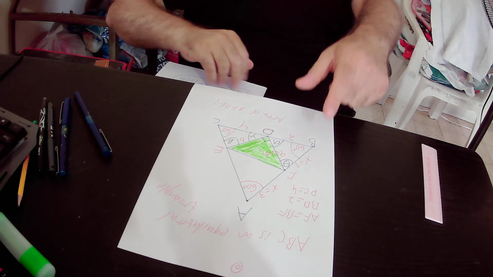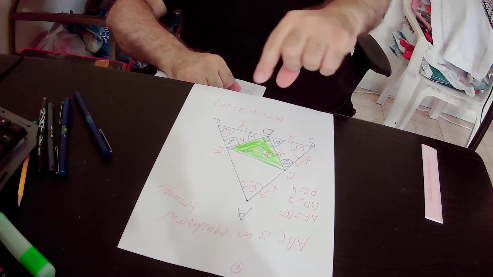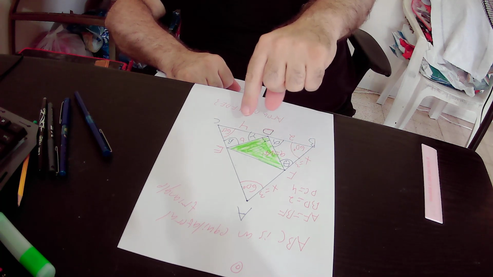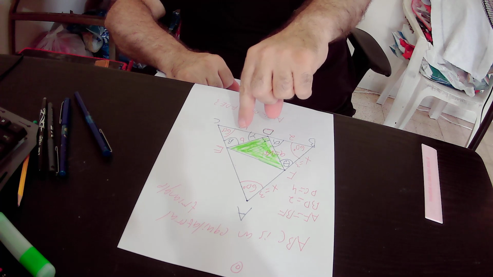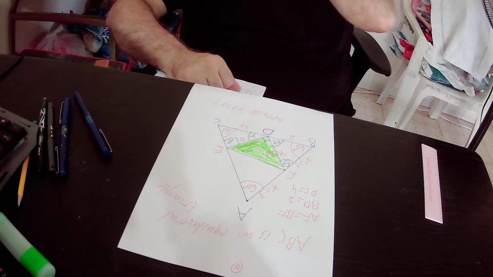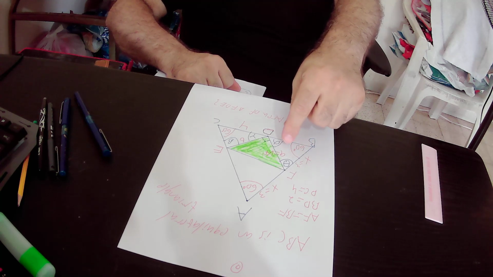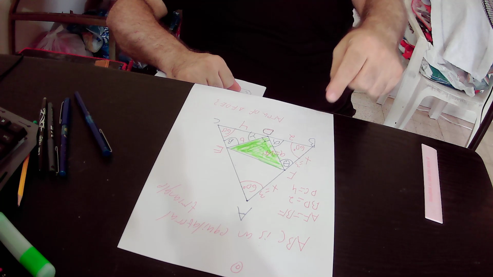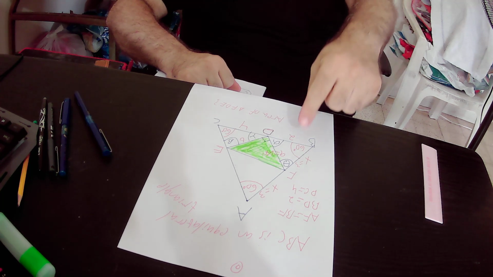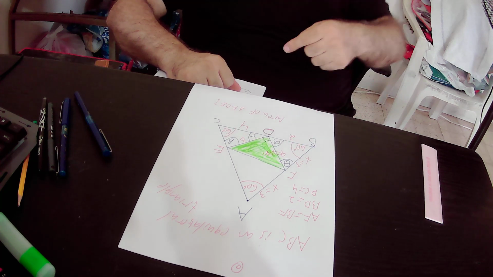Then we defined FD as A, that is to say FD equals A, and DE as B, that is to say DE equals B. And we found the value of FD, that is A, by implementing the law of cosines in the small triangle BFD.